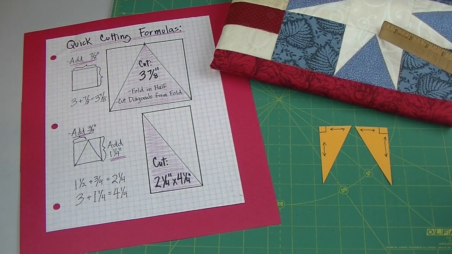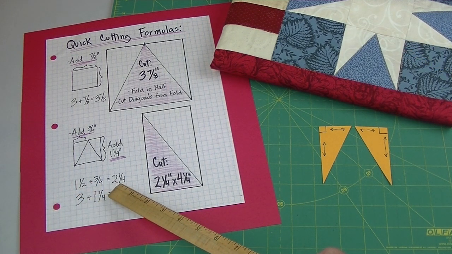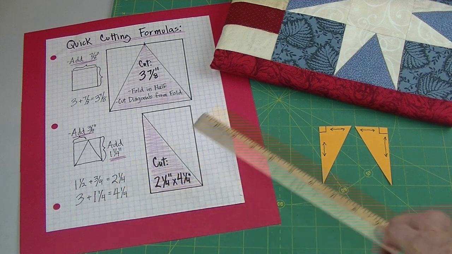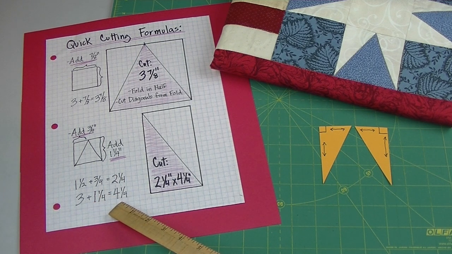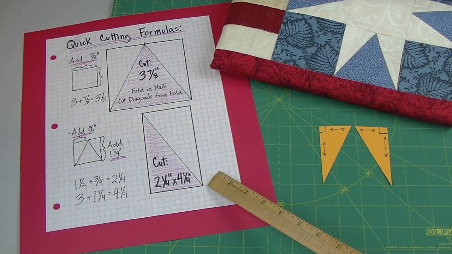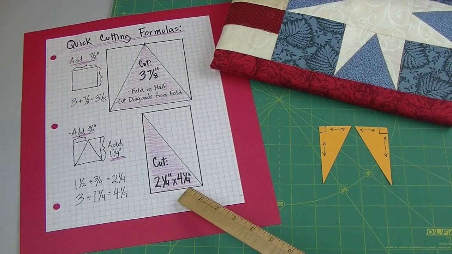Half of 3 inches is 1.5 inches. You'll add 3/4 to that and you come up with 2.25 inches. This side of the square is 3 inches. You'll add 1.25 inches to that. You come up with 4.25 inches. You'll need to cut a rectangle 2.25 by 4.25 inches.